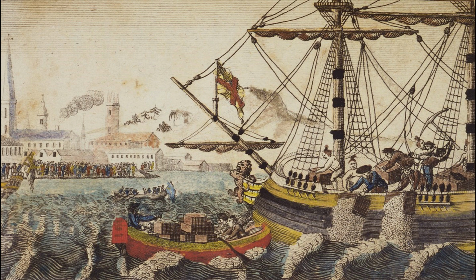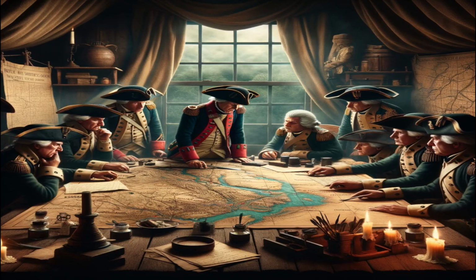The seeds of discontent were sown in the early 1760s, with the British government's decision to impose a series of taxes on the colonies, aiming to pay off debts incurred during the French and Indian War, 1754 to 1763. The Stamp Act of 1765, which required that many printed materials in the colonies be produced on stamped paper produced in London, carrying an embossed revenue stamp, was particularly detested.